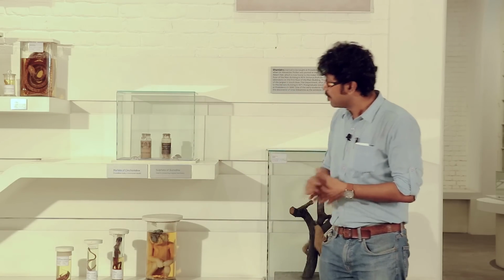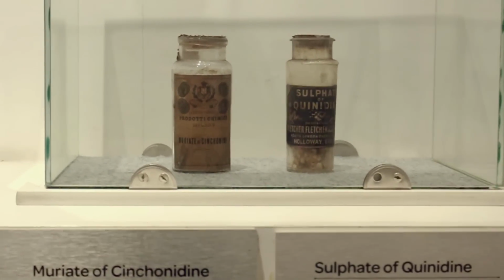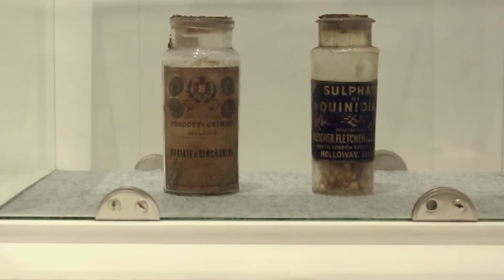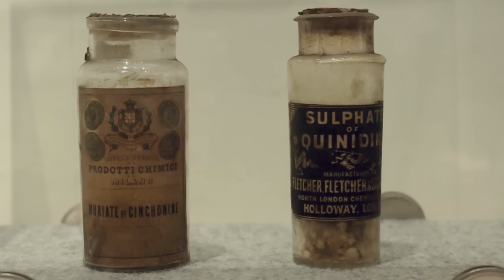And here are two important chemicals used by Sir P.C. Ray. One is muriate of cinchonidine and another is sulfate of quinidine. Both have medical importance.